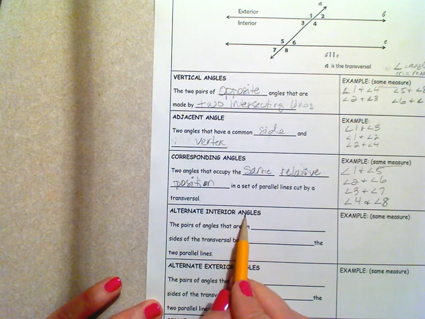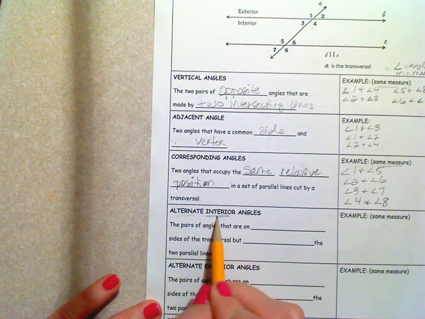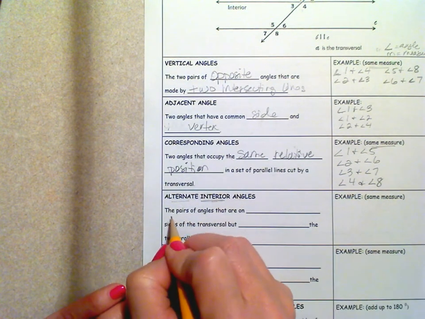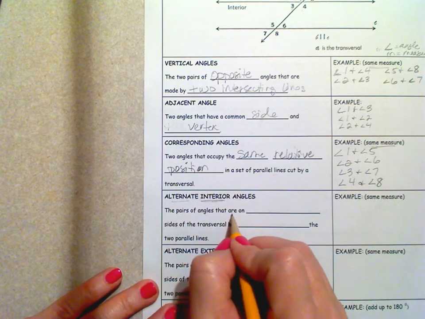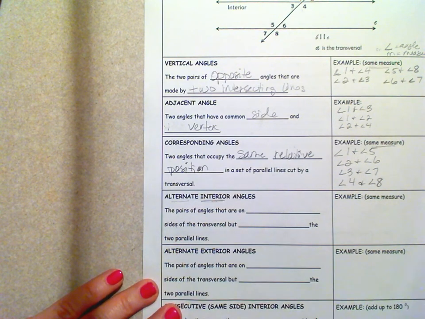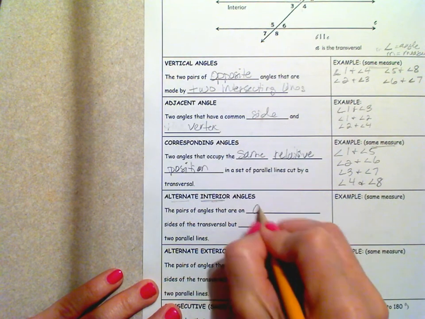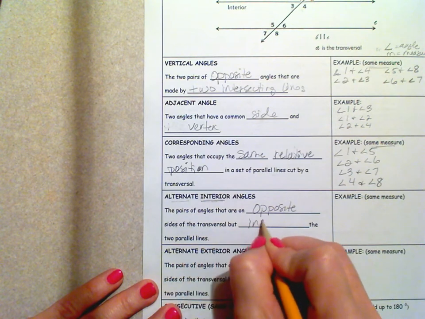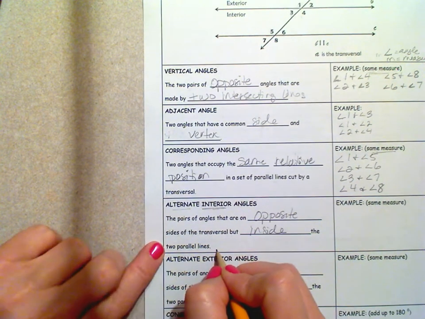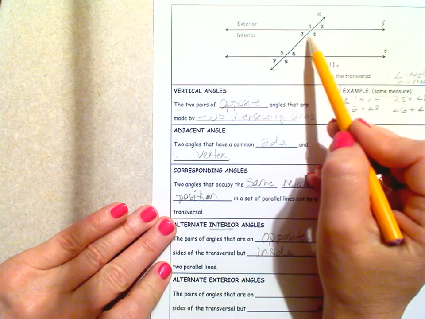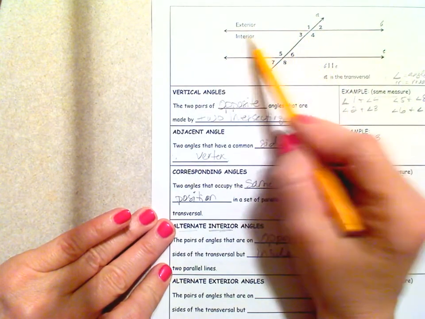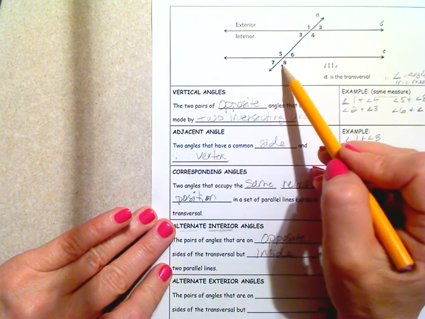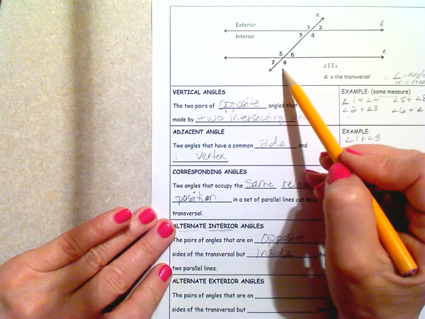Alternate interior angles. So a lot of times it's just breaking down the terminology. Now this is the pair of angles that are on opposite sides of the transversal, but inside the two parallel lines. So if you notice, we have interior and exterior here. Interior angles are all of these inside the parallel lines. Exterior, 1 and 2, 7 and 8 are outside the parallel lines. So those are the exterior.